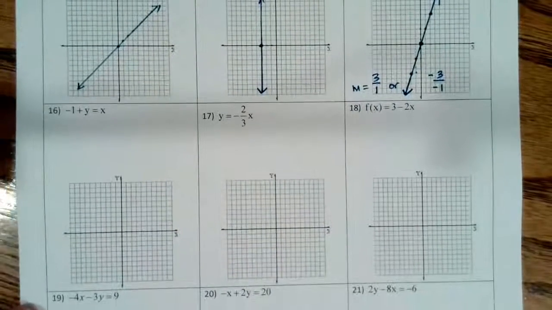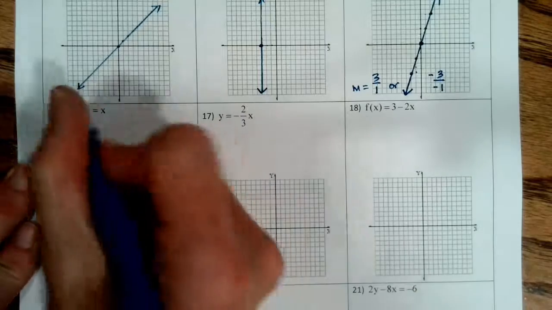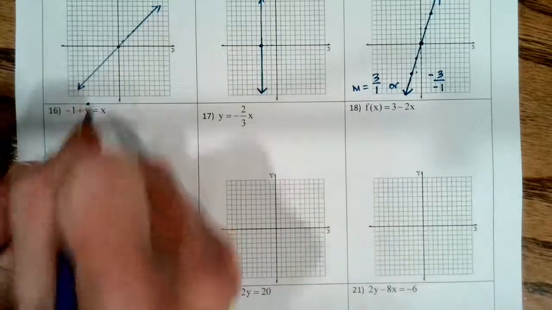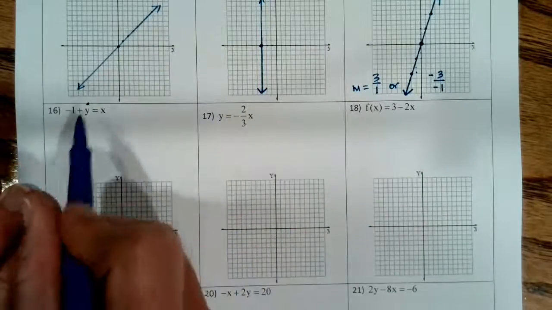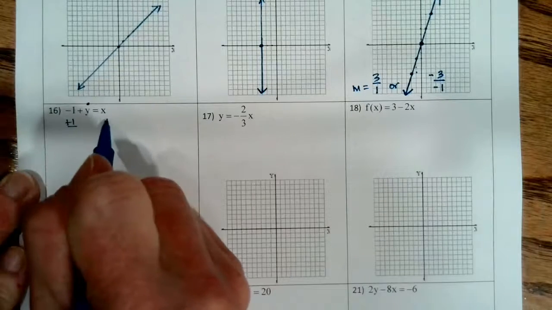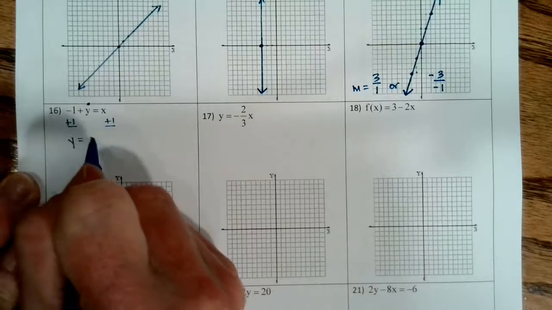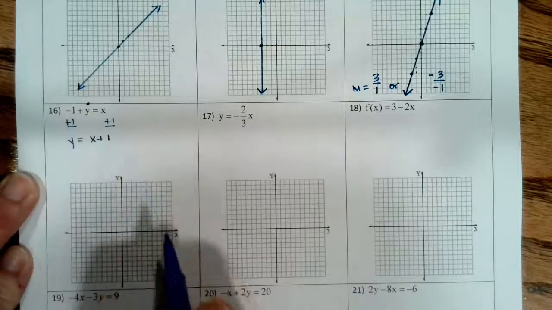Alright, moving up to the middle row. When I'm looking to solve here, I need to solve for y. It needs to be in function form. So I need to go ahead and add 1 to each side, giving me y is equal to x plus 1.